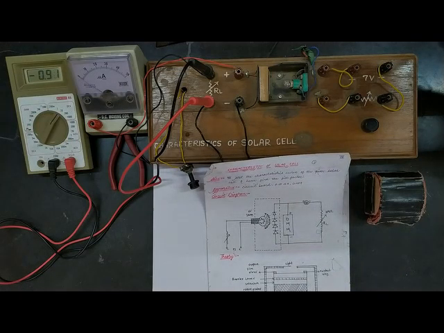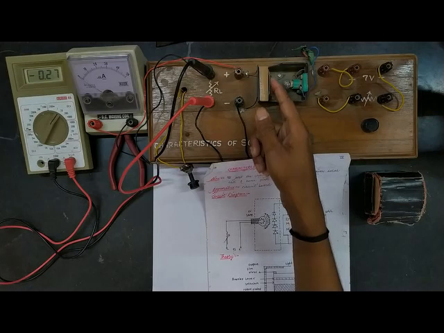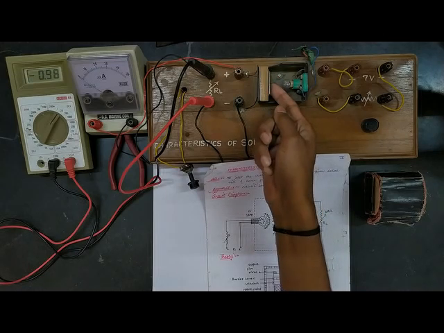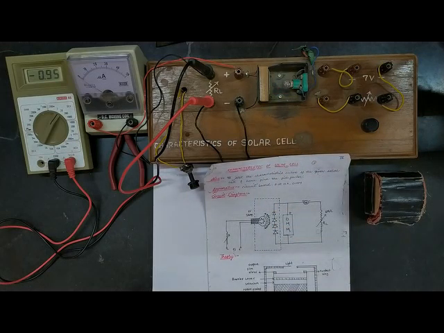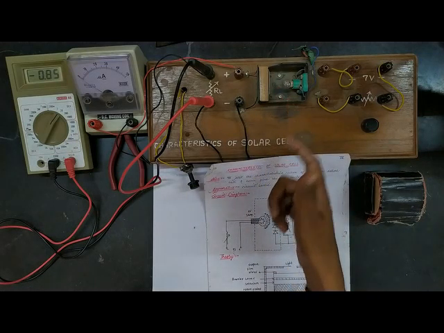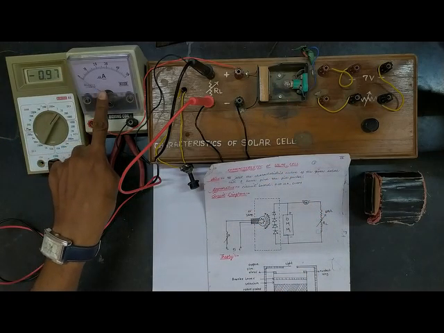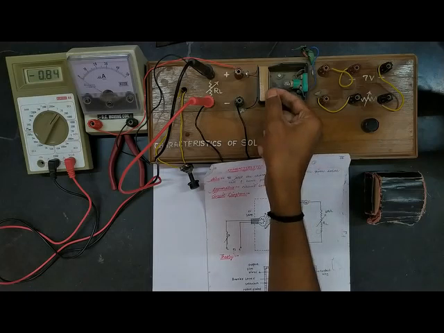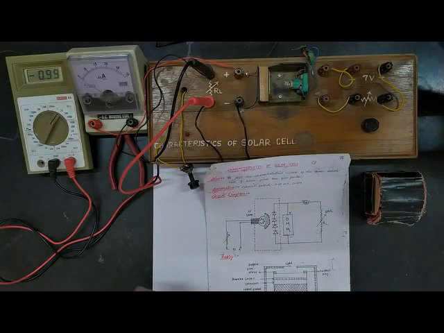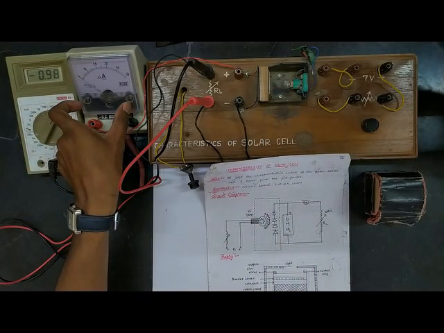Here we don't have such a big cell or plate, but we have a small chip of solar cell. On this small scale we will perform the experiment. We will see when light falls on that cell, whether it gives us some voltage and some current.